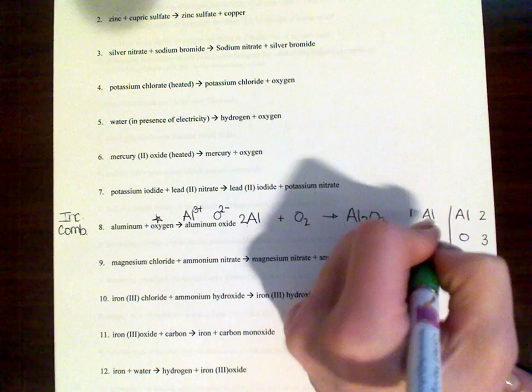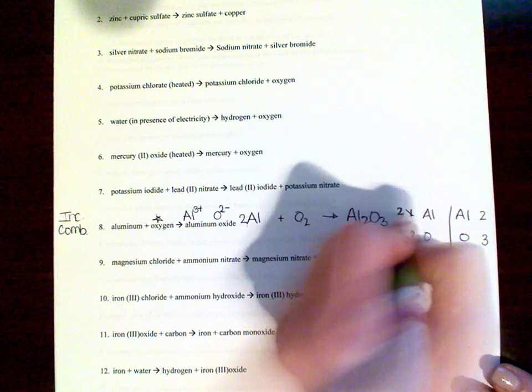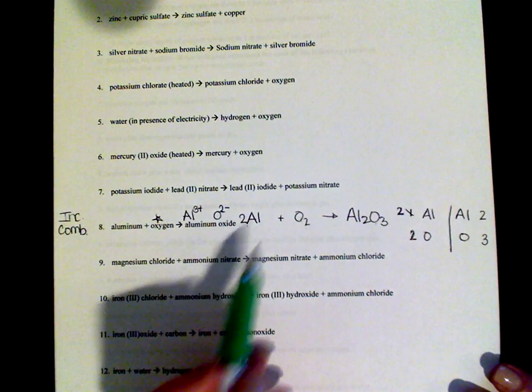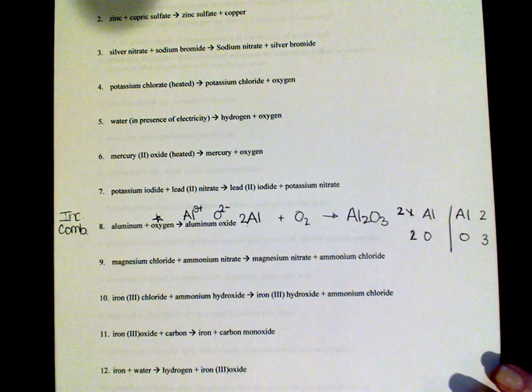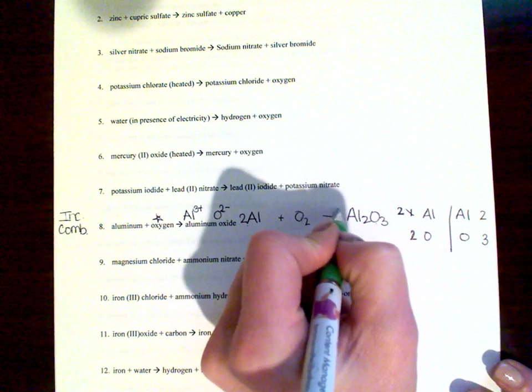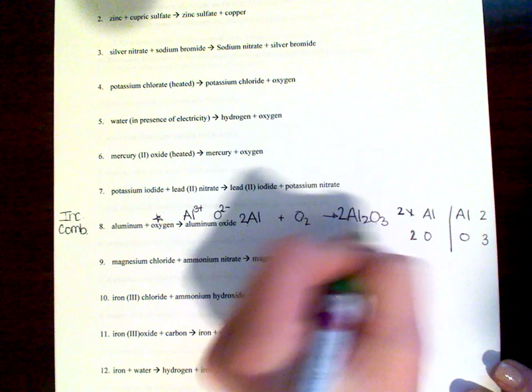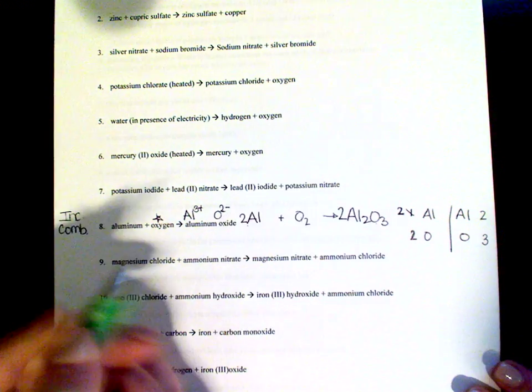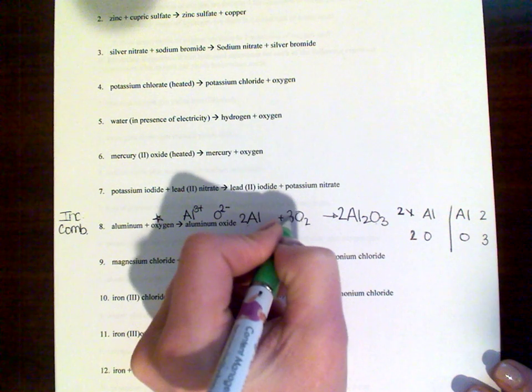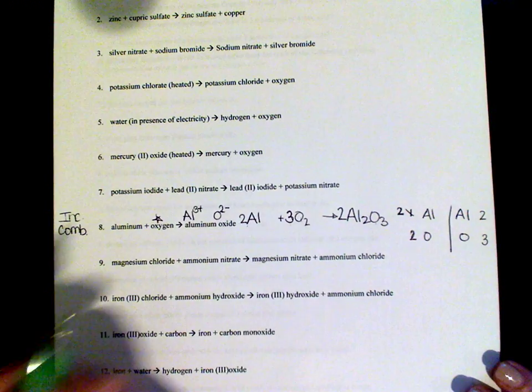I still have the oxygens that are not balanced. I have 2 over here and 3 over here. The number that 2 and 3 have in common, the lowest common multiple, is a 6. So I know I'm going to need to put a 2 here, because 3 times 2, we always multiply the coefficient times the subscript, is a 6. So I would need to put a 3 here. 3 times 2 is 6.